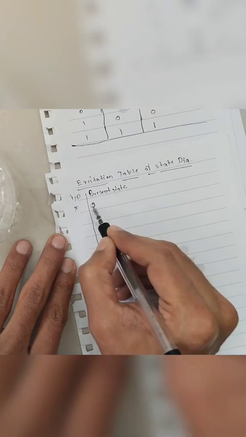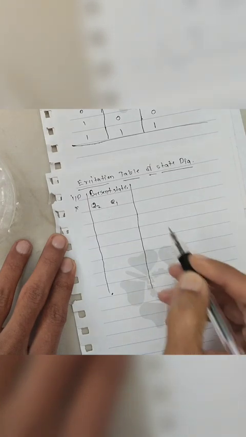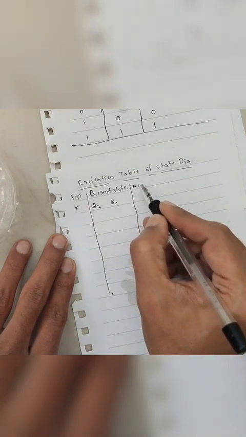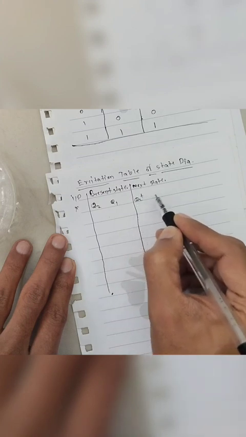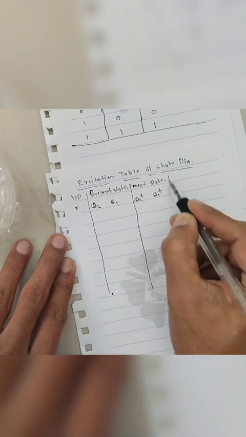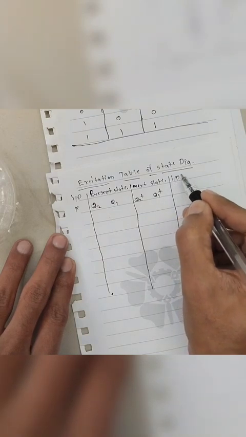We have considered the present state Q2, Q1. In the next column, it consists of the next state. We have considered the next state Q2 plus and Q1 plus. The third column consists of the input to the flip-flop.